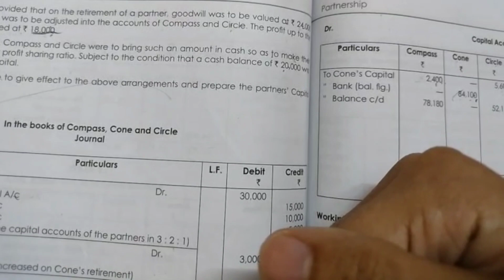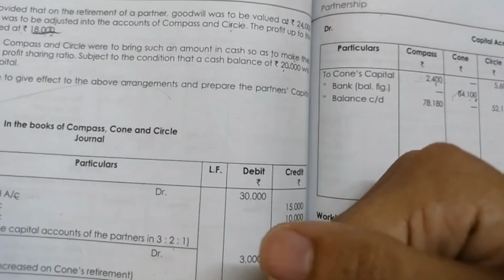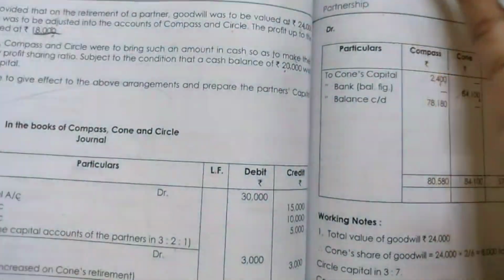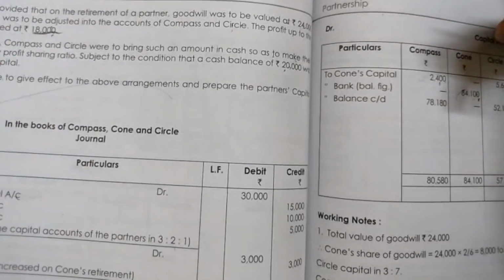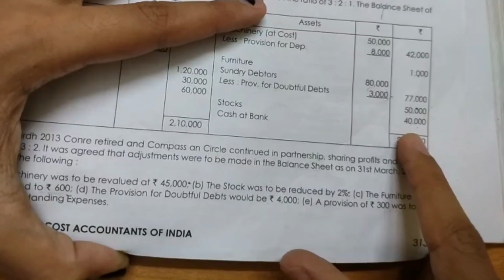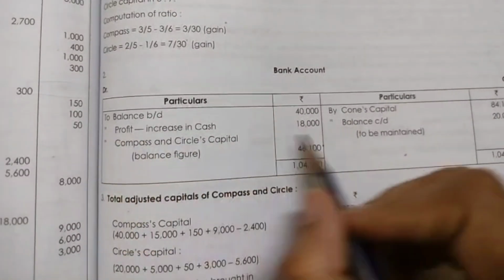So in order to find what amount both of them have to bring, we are going to prepare the bank account of the partnership firm. For that, see the balance sheet here, and you will see the cash at bank, right? 40,000. Take this 40,000 as the opening balance of the bank account of the partnership firm. So, balance brought down 40,000.